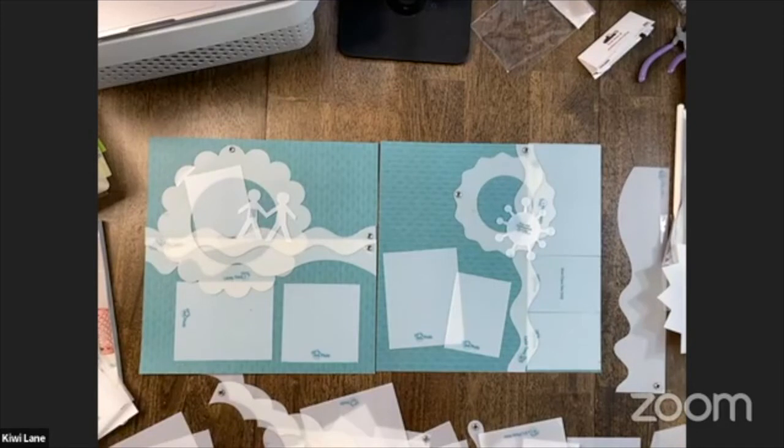So that's another fun layout. I really enjoyed that layout. Yeah, so two for the books here, guys.